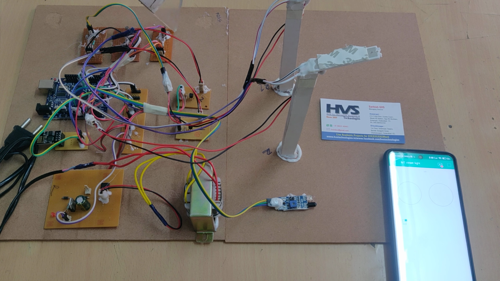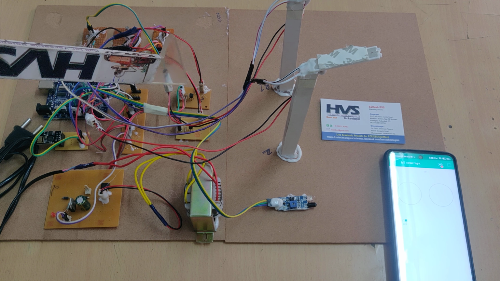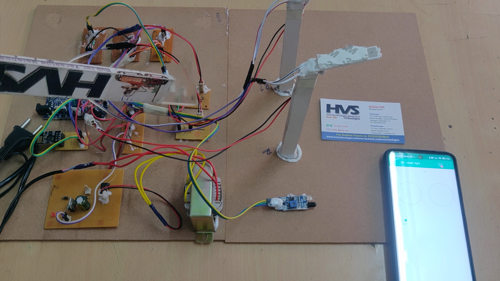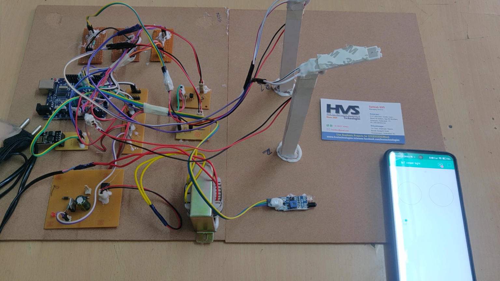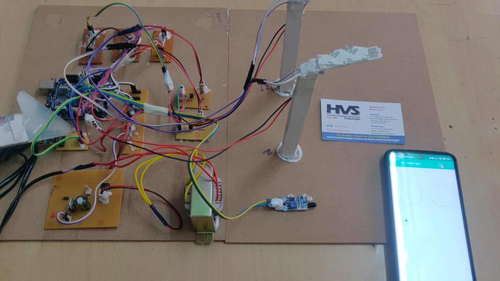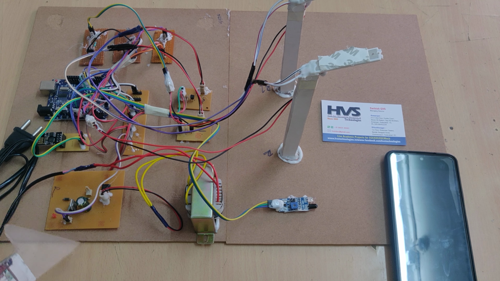These three are interfaced at the A0, A1, A2 pins. The controlling pins for the street light intensity, these two transistors, are interfaced at pins 9 and 10. This is the Wi-Fi module to upload data into the Blynk application, which is interfaced at pin numbers 0 and 1.